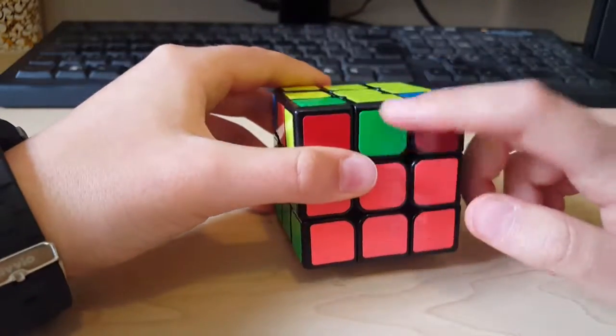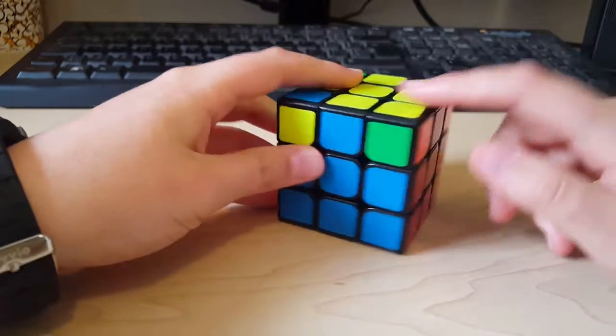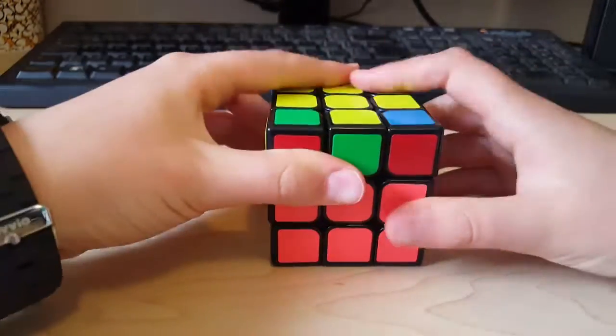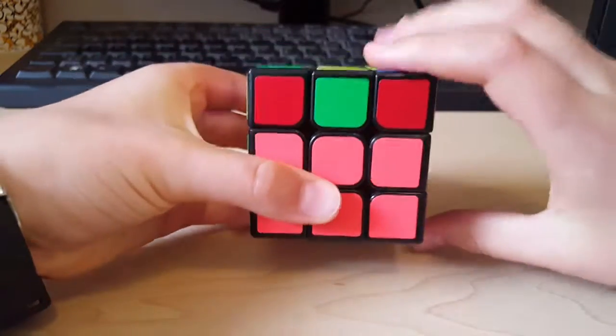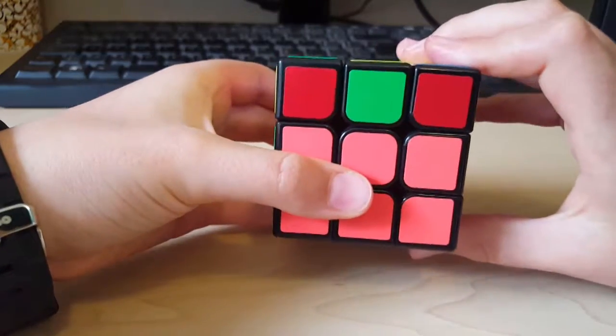So I'll put the 1 in the front here, 1 at the back. Okay, so I just have it adjacent like that, when it's like that, next to each other. Okay, once you get that, you do the algorithms.